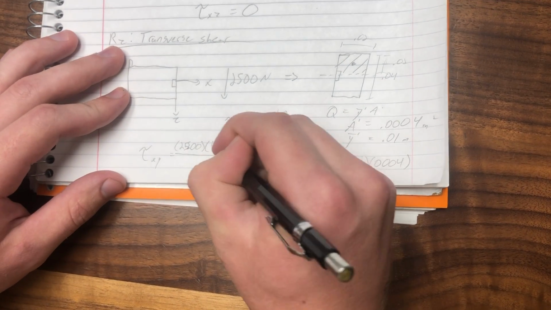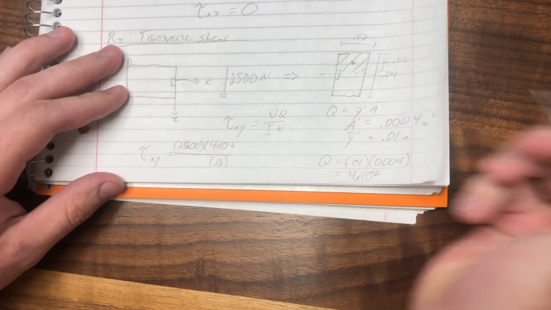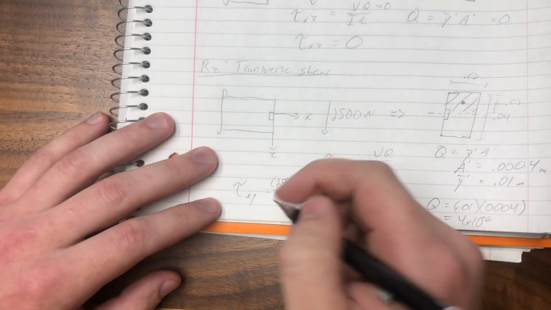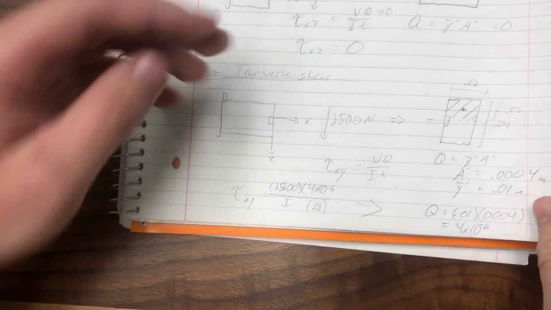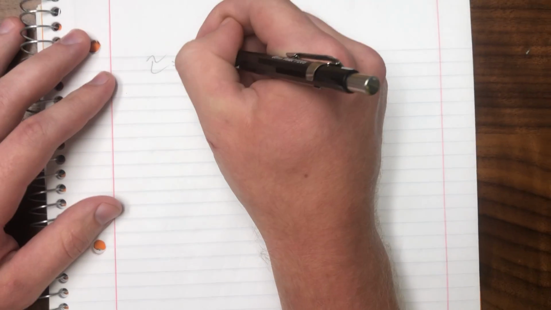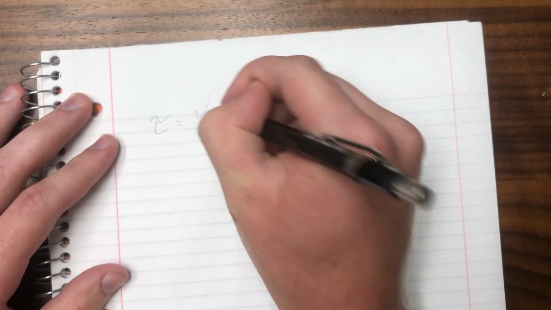I'm going to go to the next page here to solve for the I, but I'll just carry that over. So we were here.